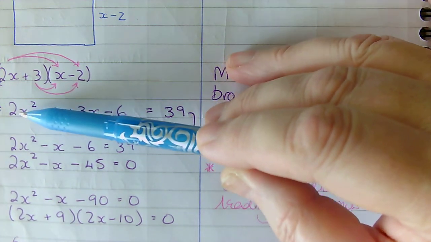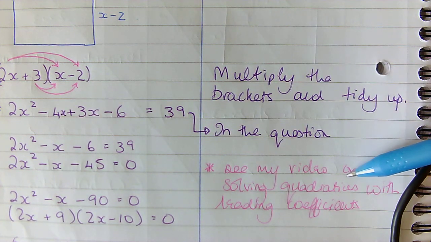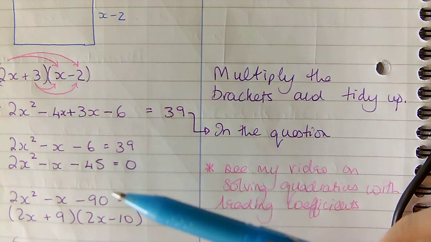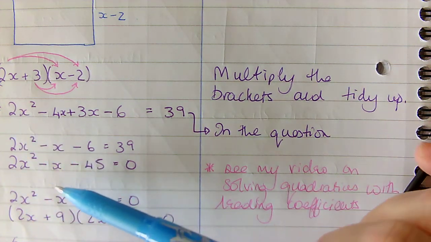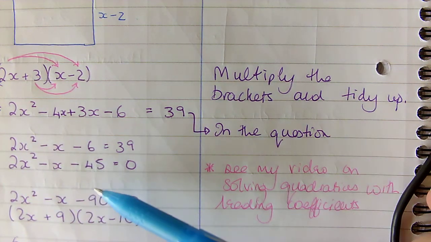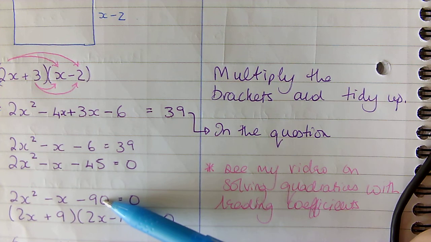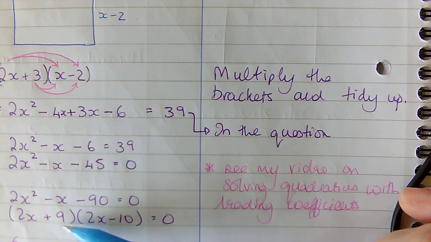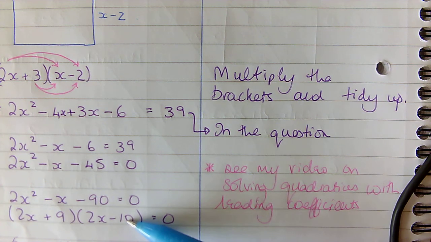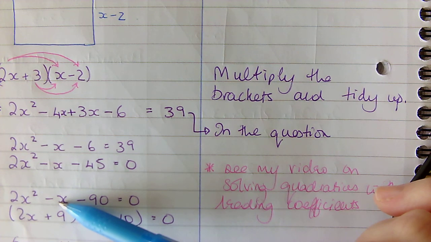In other words, there's a number at the front of the x squared, and there is a video on the channel on how to do this, but I will quickly run through what we do, which is to multiply the leading coefficient by the number at the end, which in this case gives us 90, and that's where this has come from. And we look for factors of 90 that will allow us to produce this central number. So 9 times minus 10 gives us minus 90, and 9 take 10 gives us this minus 1 that we require here.